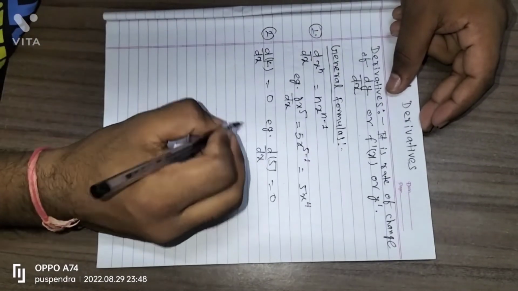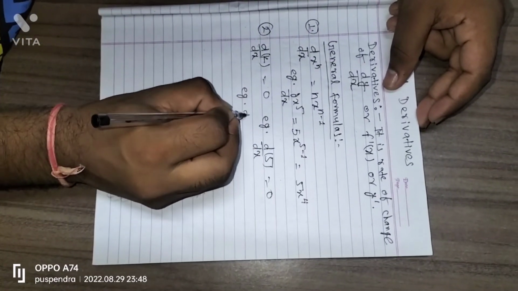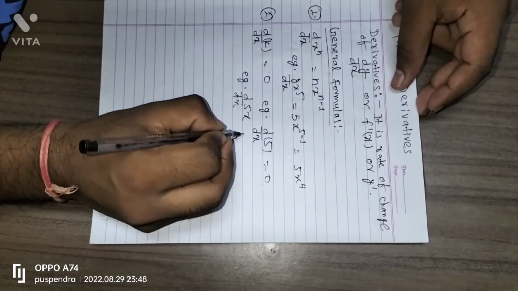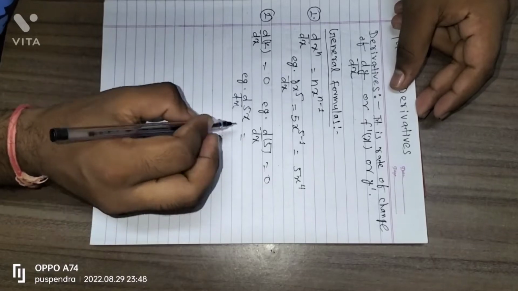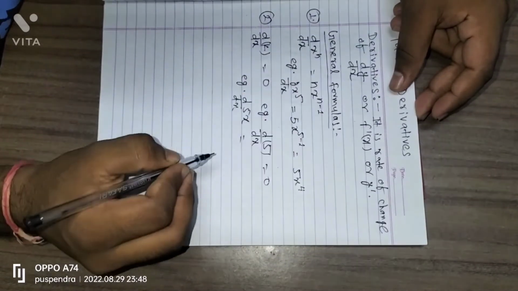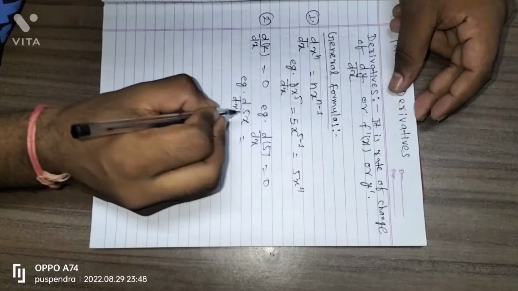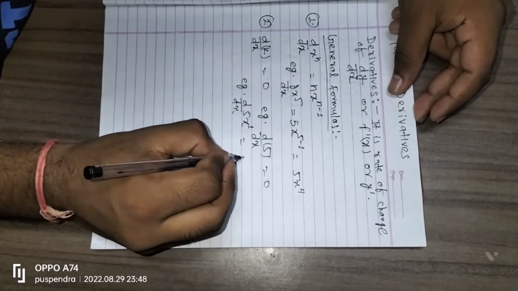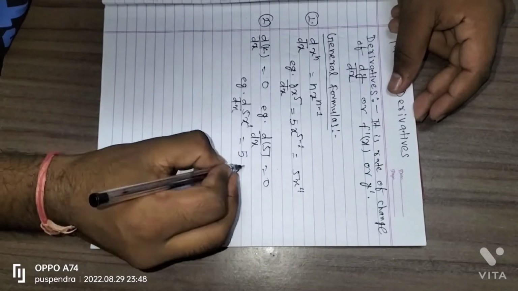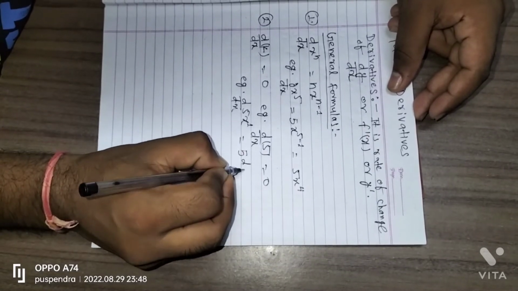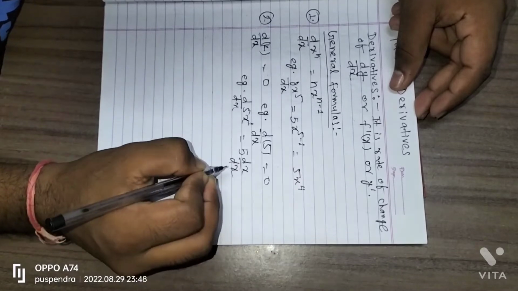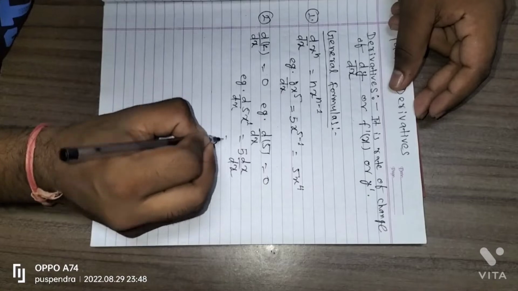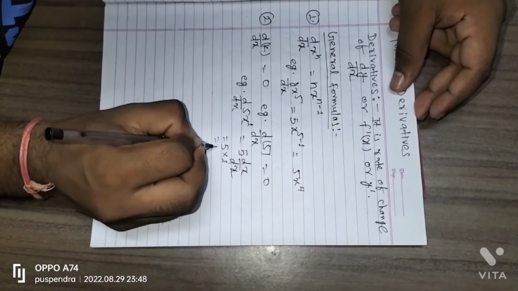Or we can take one more example, derivative of 5x with respect to x. Here the value of n is 1, so it is a constant 5 times dx by dx, and derivative of x with respect to x is 1, so 5 into 1 is 5.